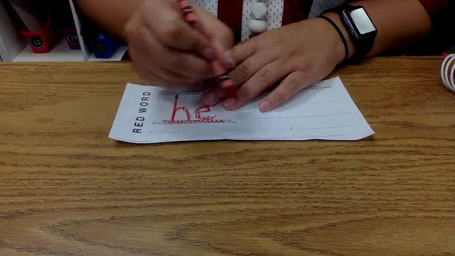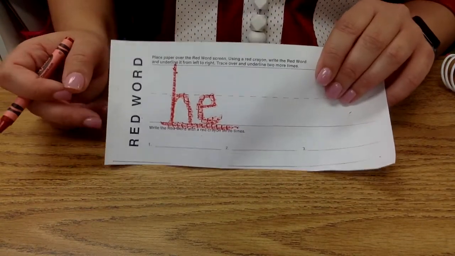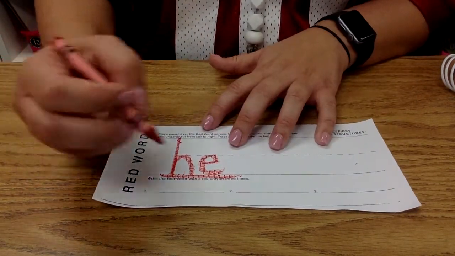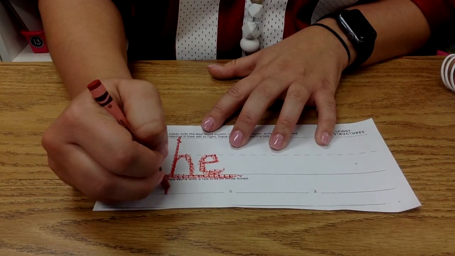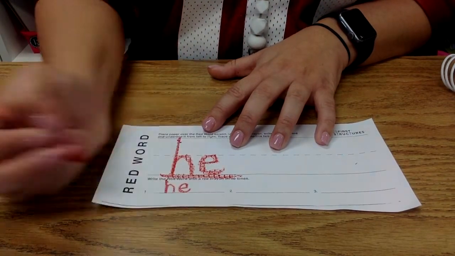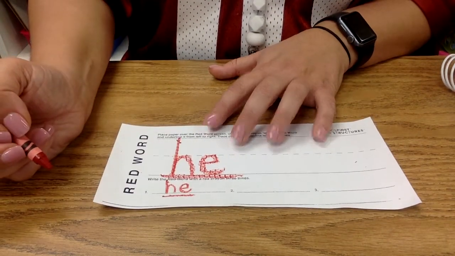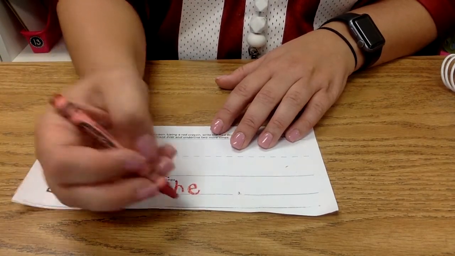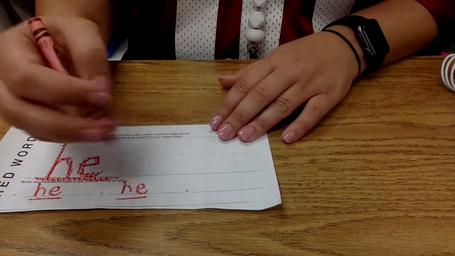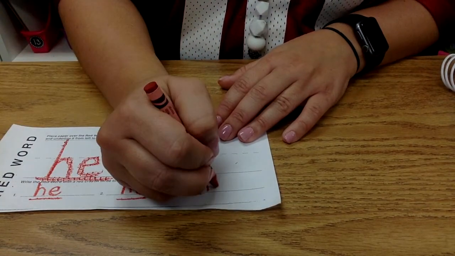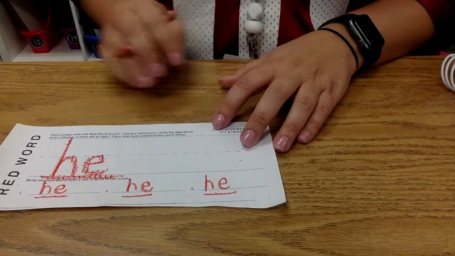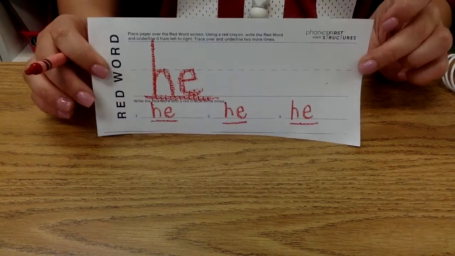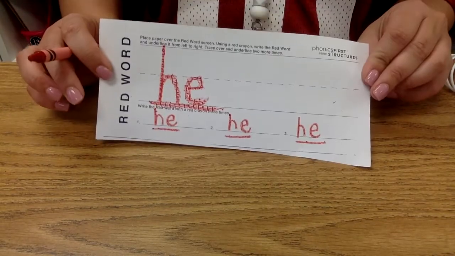We are going to write the word he on these 3 lines. Okay? We're going to say the letters and underline it as we say the word. Ready? Let's go. H, E, he. Again. H, E, he. Last time. H, E, he. So by the time you finish this paper, you've written the word he at least 6 different times.